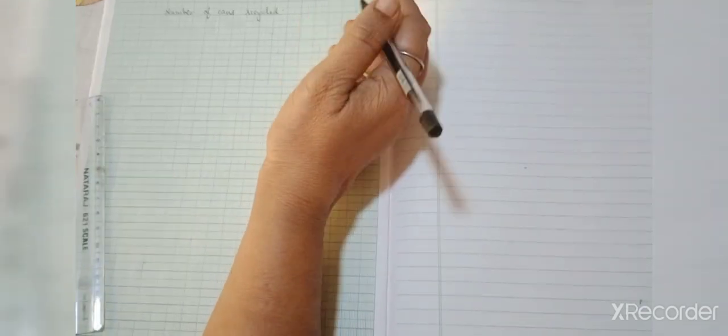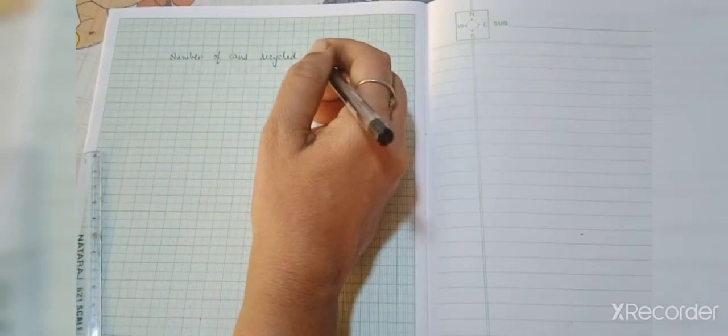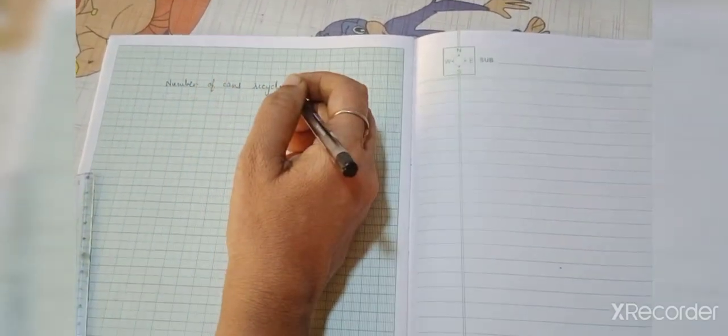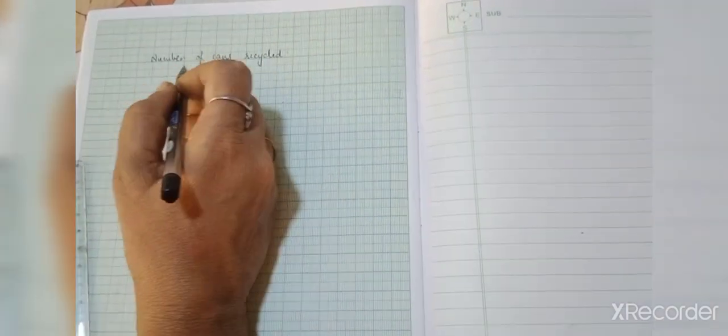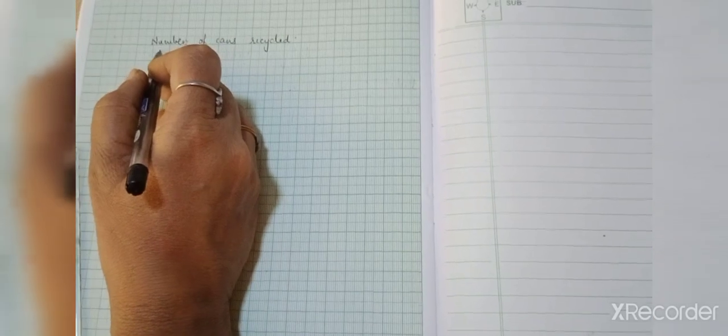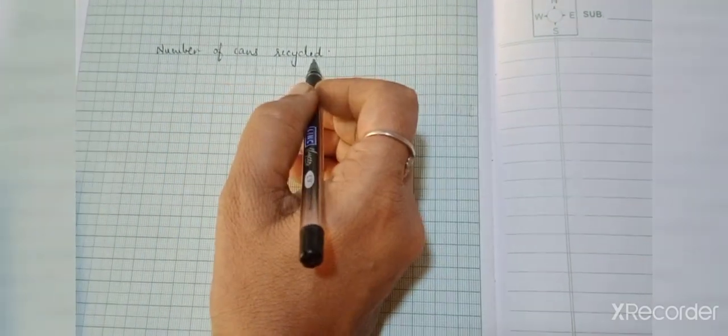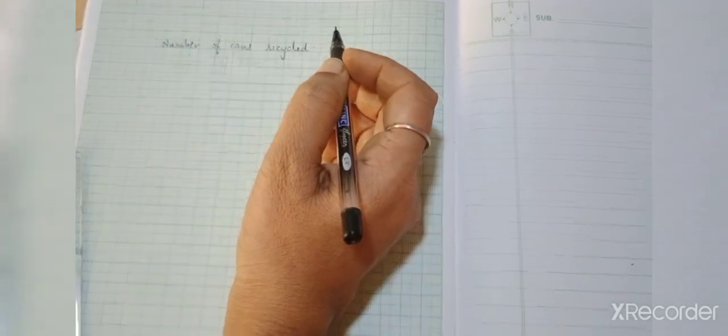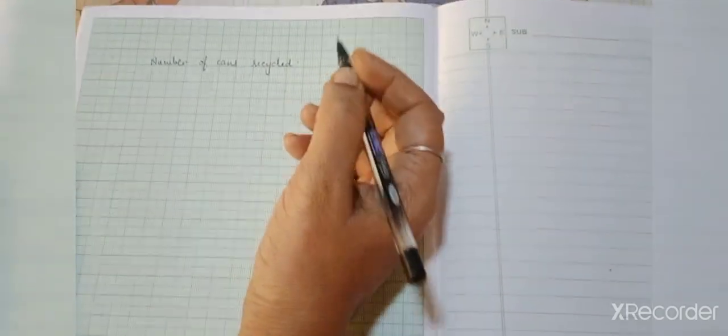Now let us learn how to draw a bar graph. Before we start, please keep this in mind: every bar graph has a title which tells us what the bar graph is all about. Here we have given the title as number of cans recycled by students.